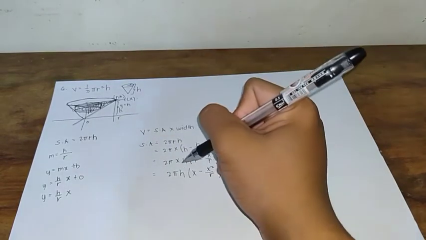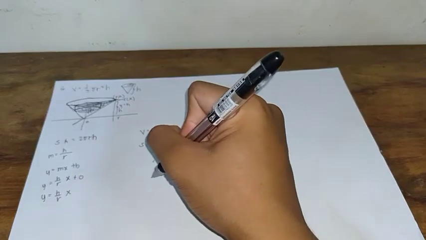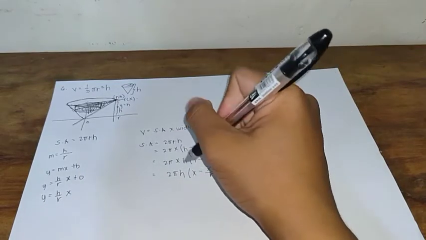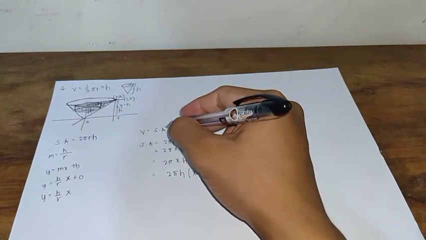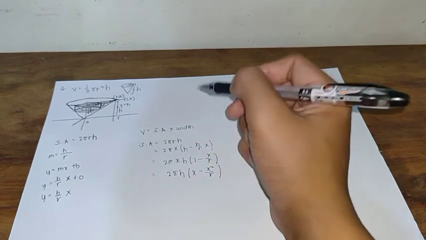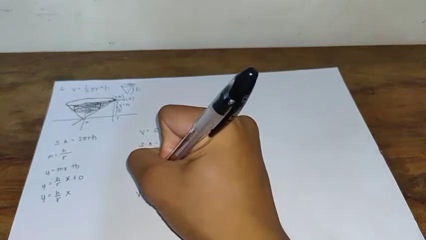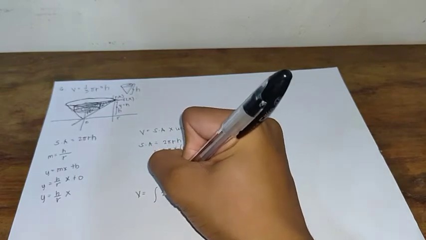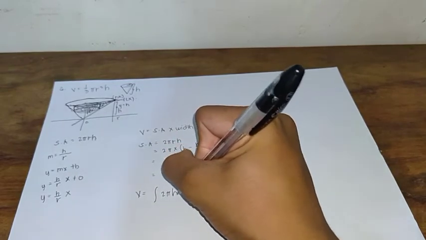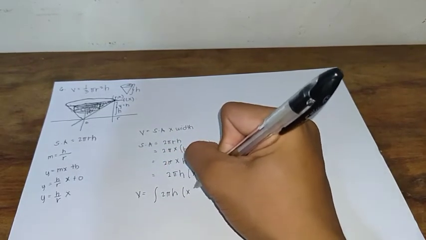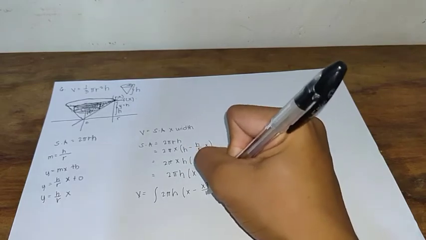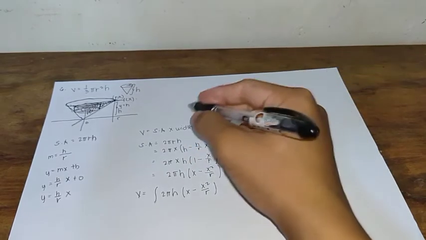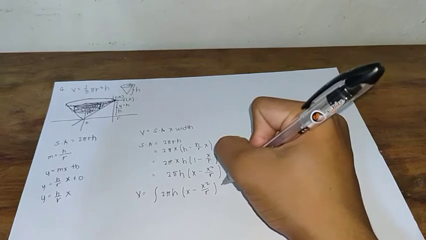Since nakuha na natin yung values ng ating surface area, isa-substitute na natin siya dun sa mismong formula in getting the volume. So, V equals integral of 2 pi h (x minus x squared over r), and yung ating width is dx.